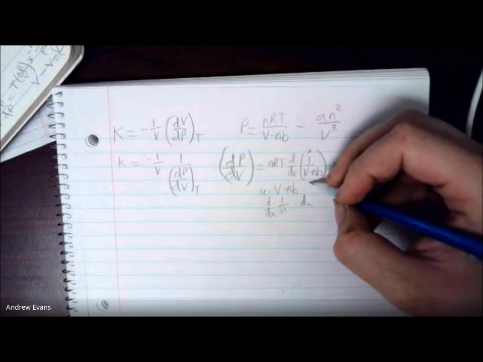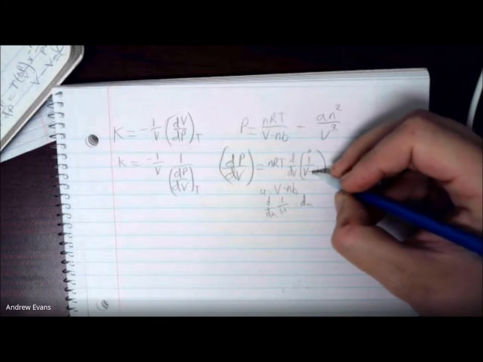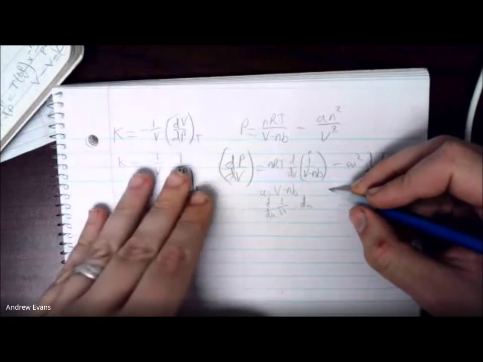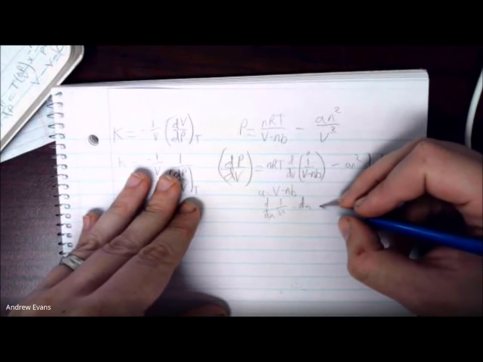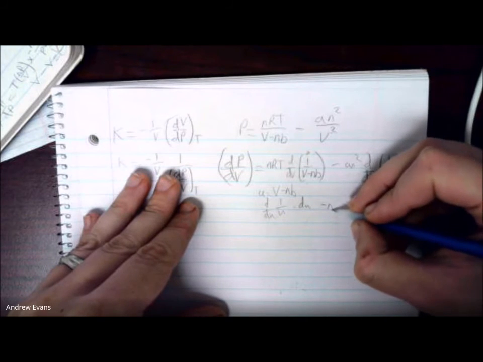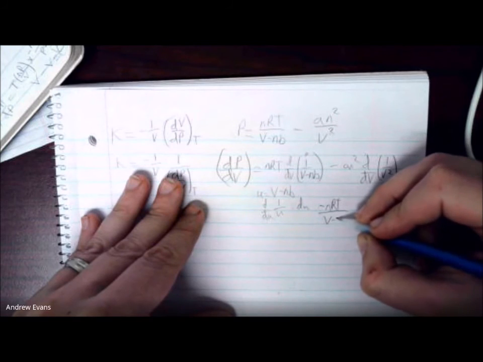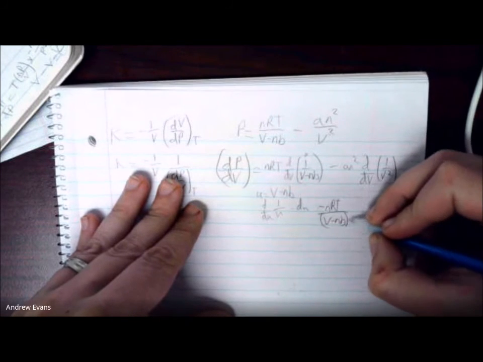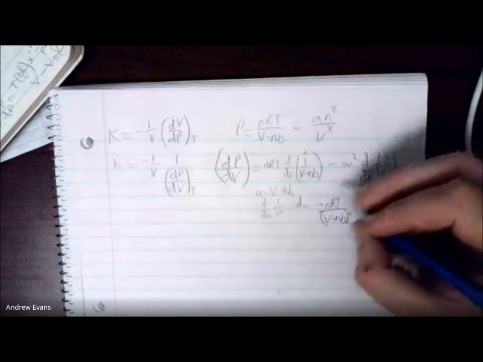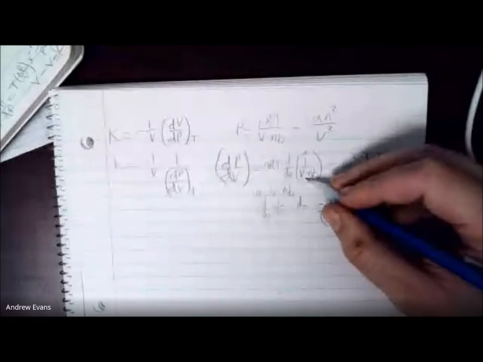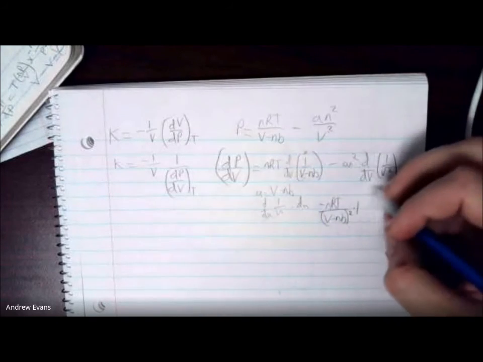So doing this, the result of this one is going to become negative nRT over V minus nb, all that squared, times 1, because du of V minus nb with respect to V is 1.